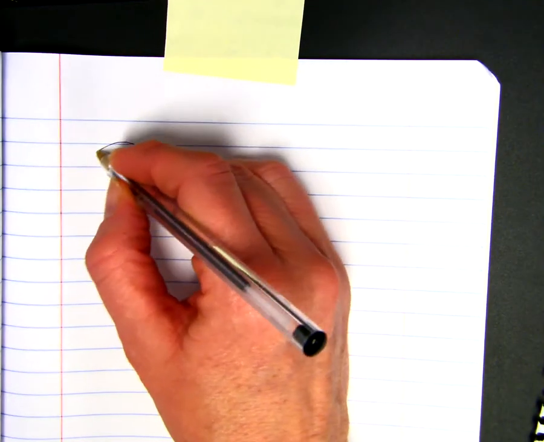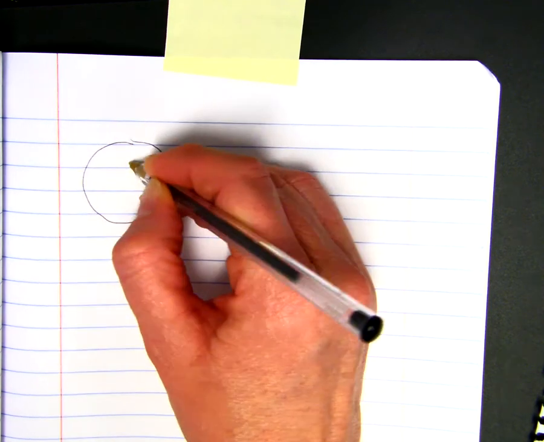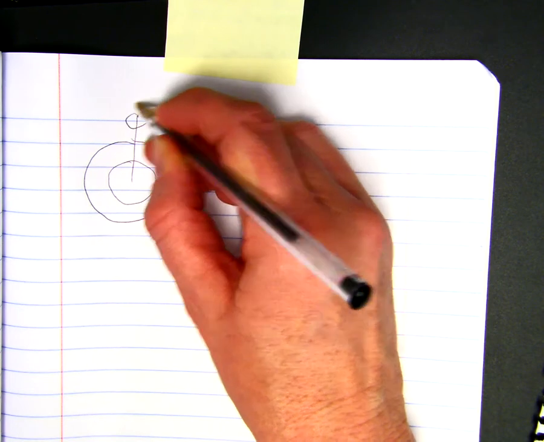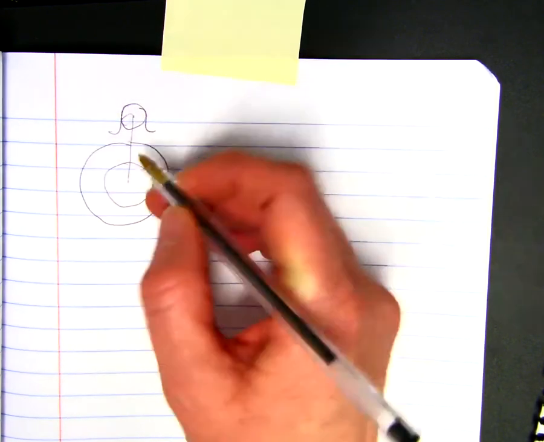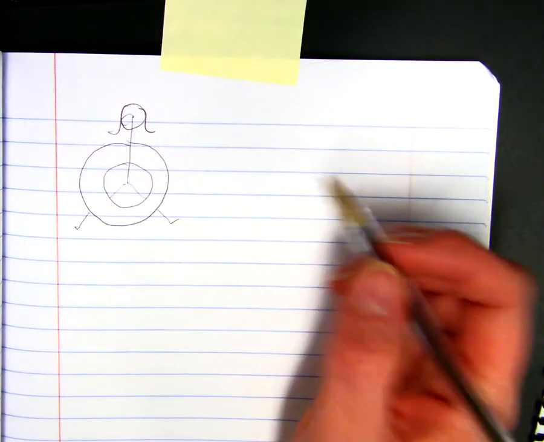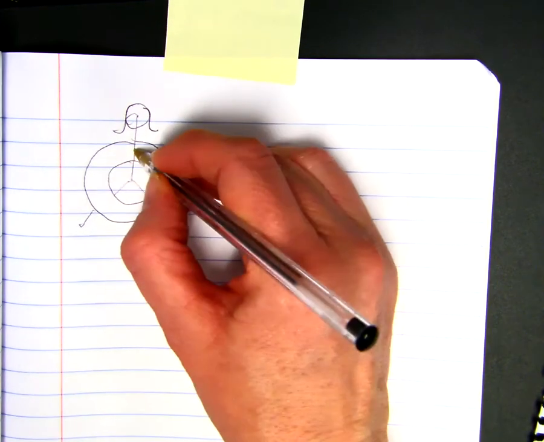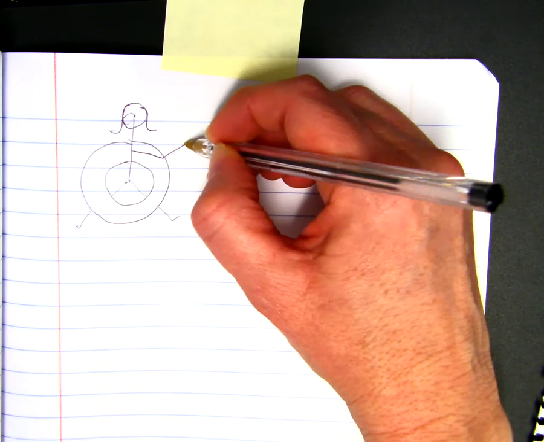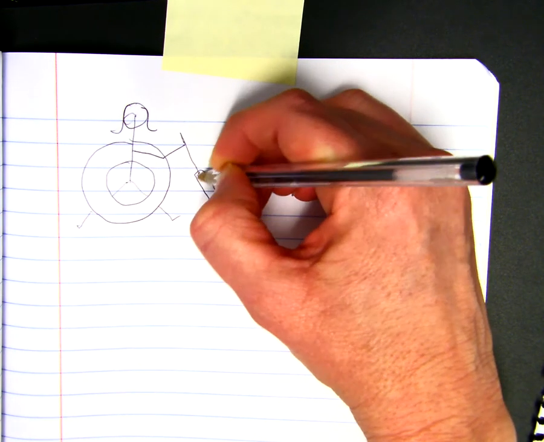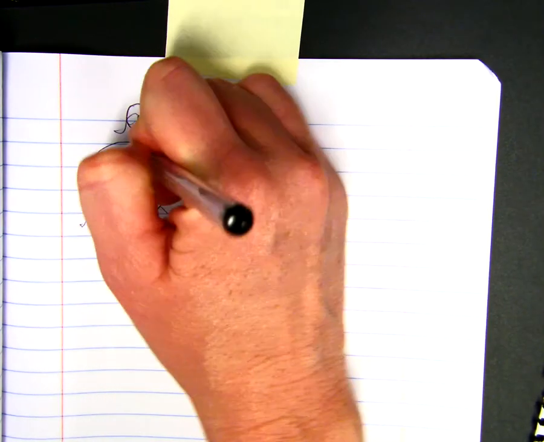Now, I don't draw very well, but we have a person in his inner tube. The legs kind of come out this way. And somehow he's holding oars. Why oars? I don't know.